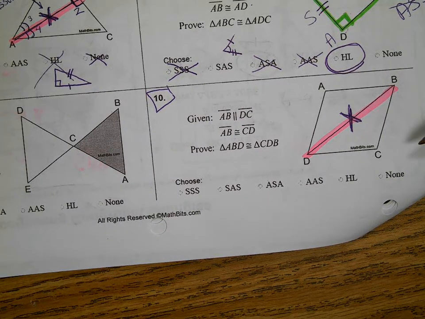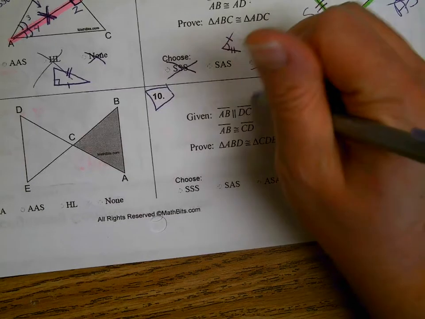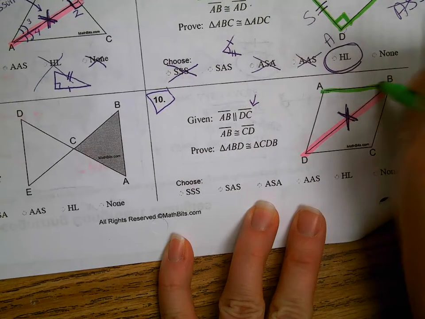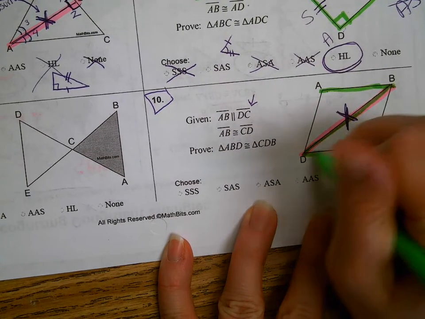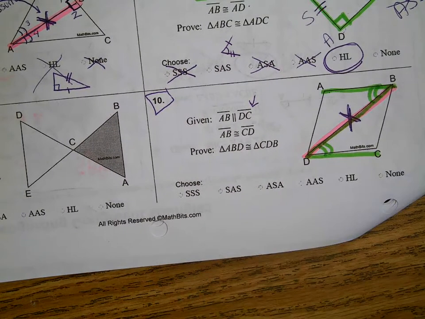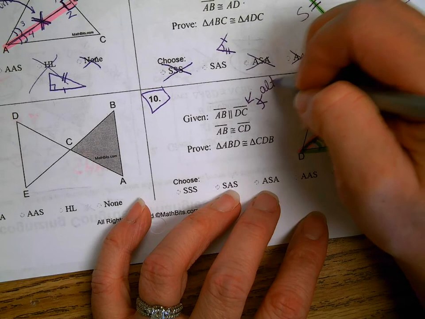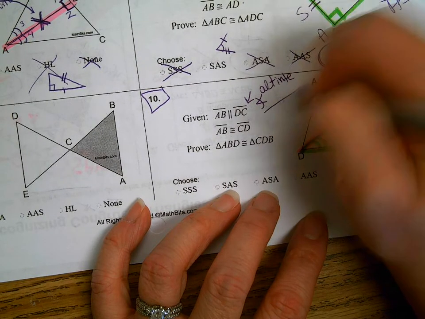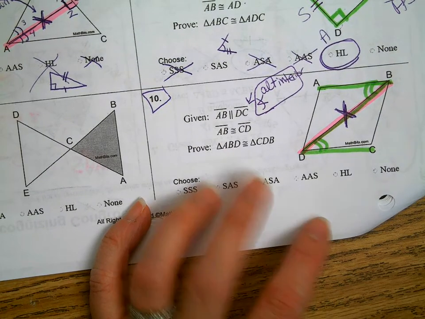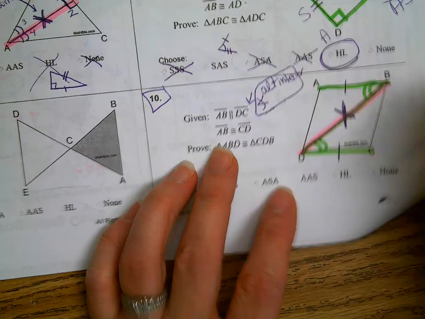Number 10. AB is parallel to DC. This is a symbol we haven't seen yet in our proofs. But when you have parallel lines, you do create alternate interior angles. So those parallel lines gave us alternate interior angles. Okay. And they also tell us that AB is congruent to CD.